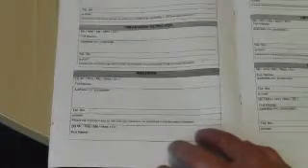If you're going to complete it by hand, then please print and use a black pen, as this is much easier for us to use here at the diocesan office.